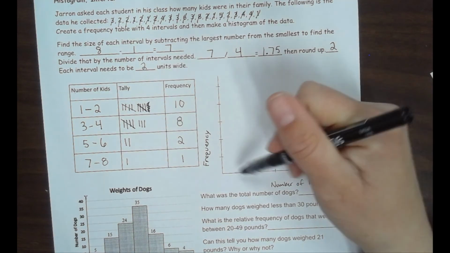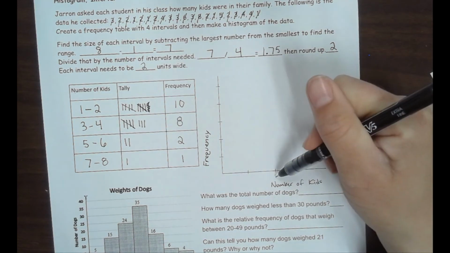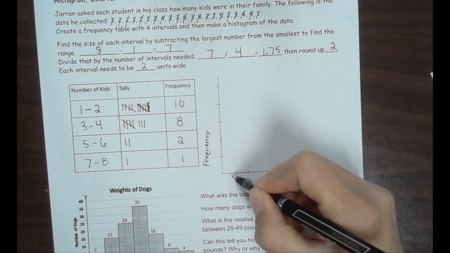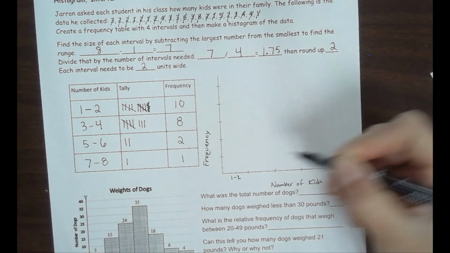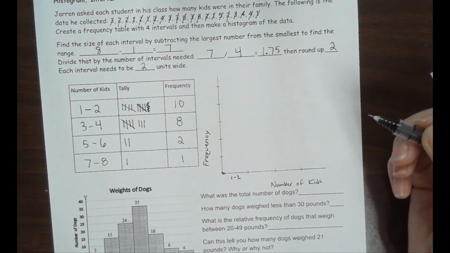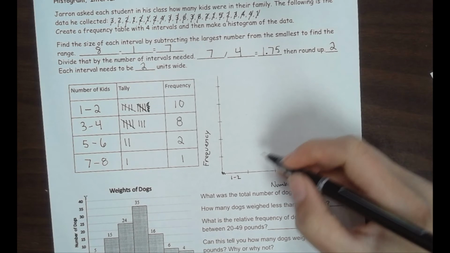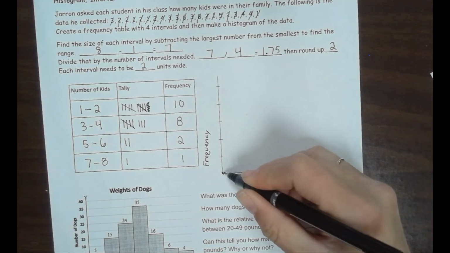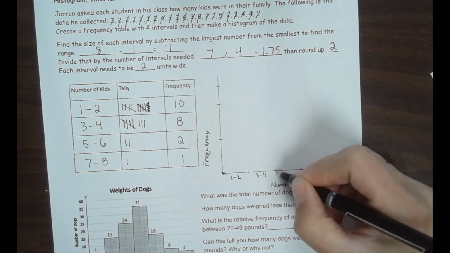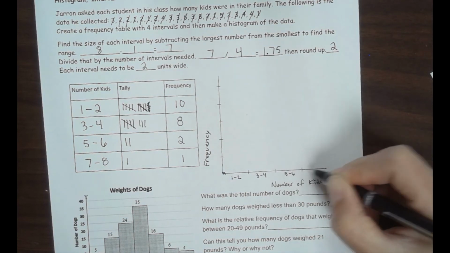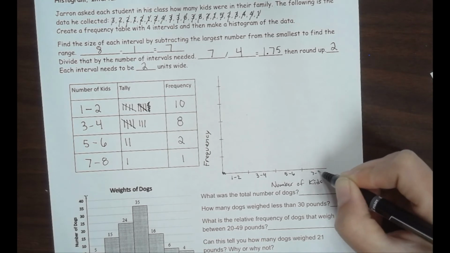This is going to be a little bit different. You're going to want to put numbers on these. These are the dividers though. So from here to here, this would be 1 to 2. We're going to put a little squiggle here because we're skipping 0. So 1 to 2, this section right here would represent 3 to 4. You're showing your intervals. This section, this section, this section would represent 5 to 6. And this section would represent 7 to 8.